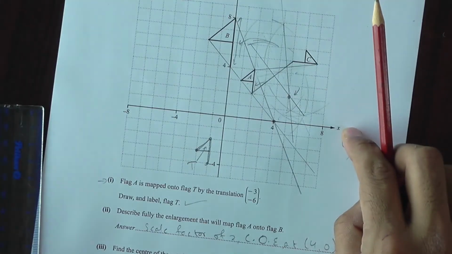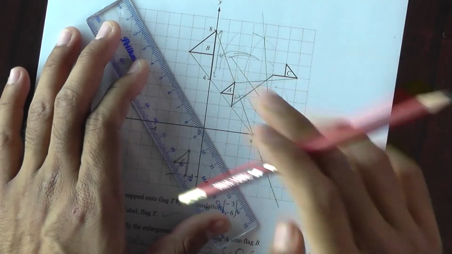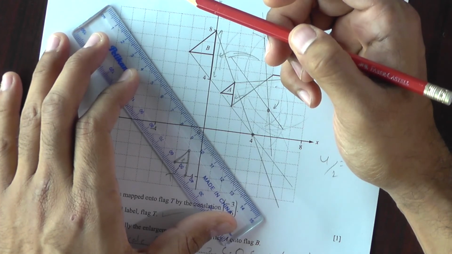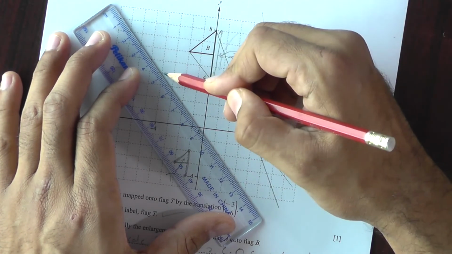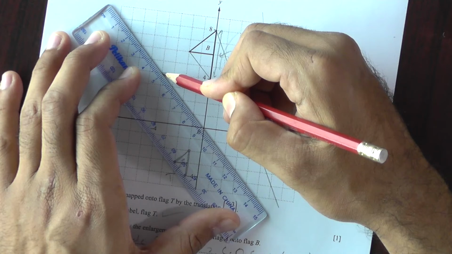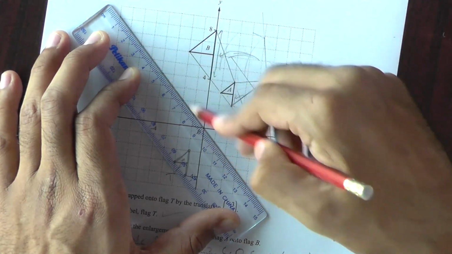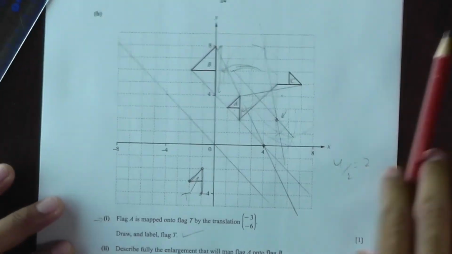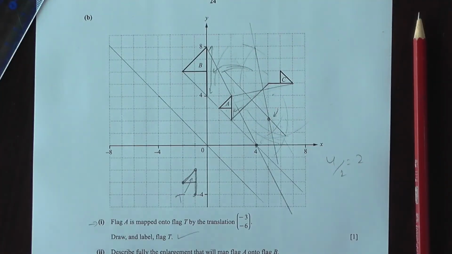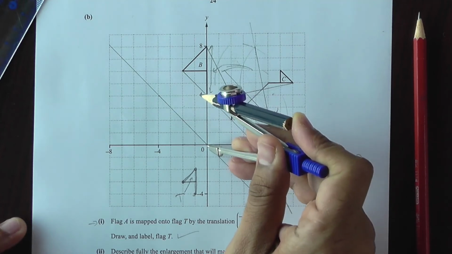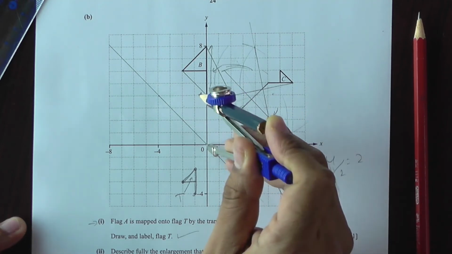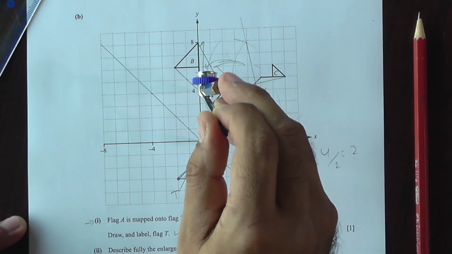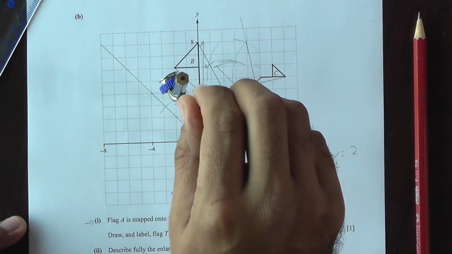So first, since this is a rotation of 45 degrees, we need to draw a line that connects all these points. 4 and 4, and this is the line that I'm looking for. So it looks like this. This is going to be the line on which this shape is going to be built. How do we do this? We take our compass, we put it over here. Since this is a line that is 45 degrees, we put the compass over here and we draw an arc like this.